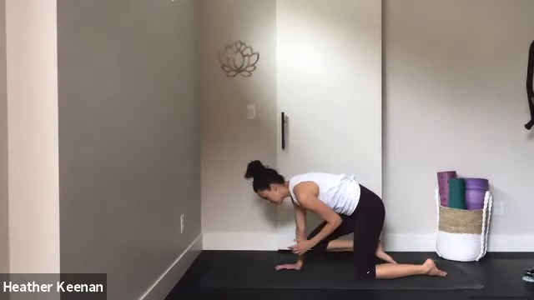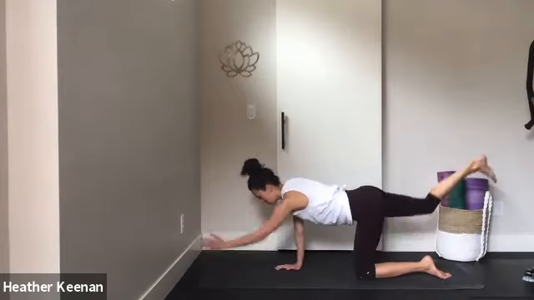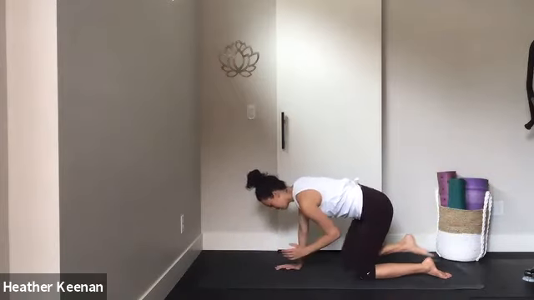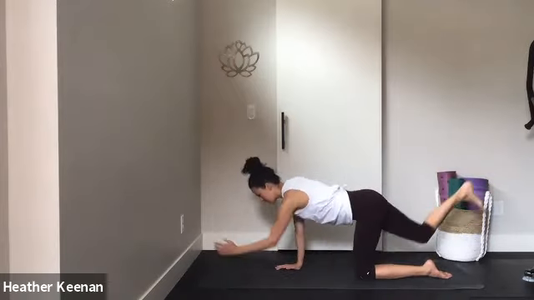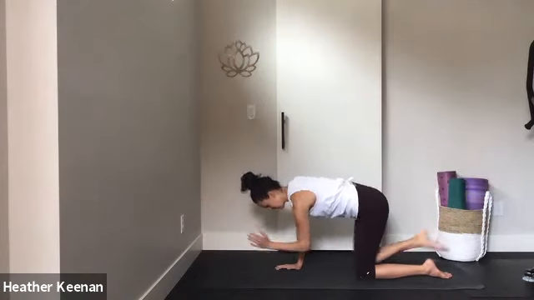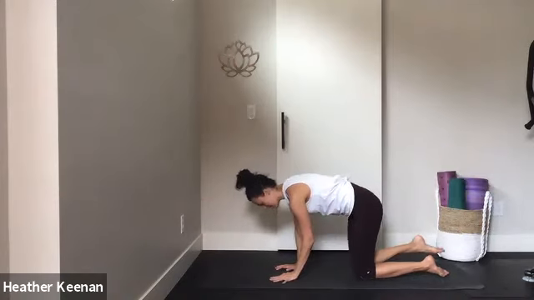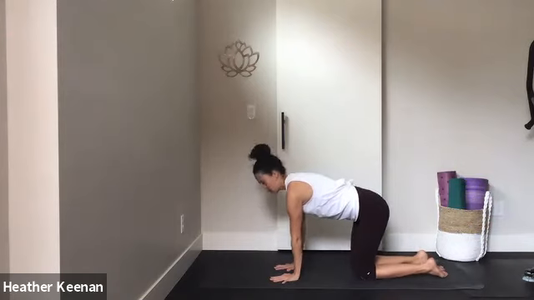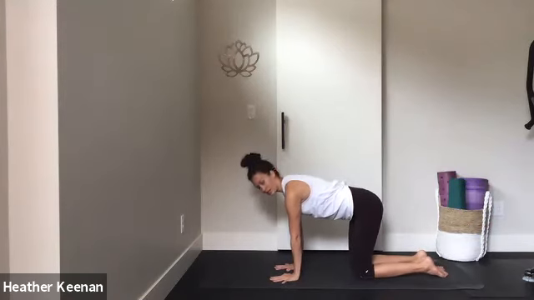Staying strong through the lower belly. Two more times with that breath. Inhaling as you reach. Exhaling as you draw it all in, and then slowly lower hand and knee to the floor. Just recentering on all fours.